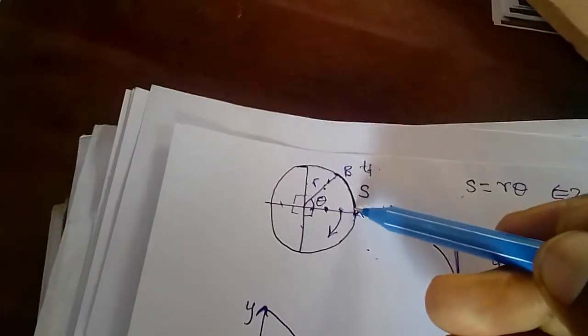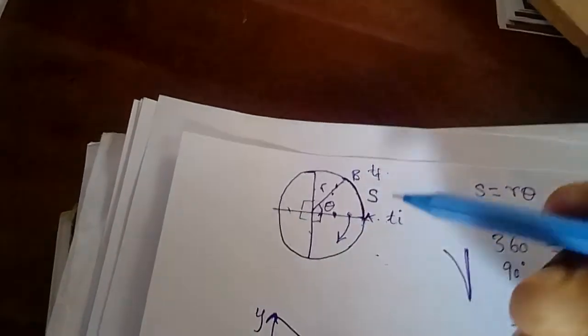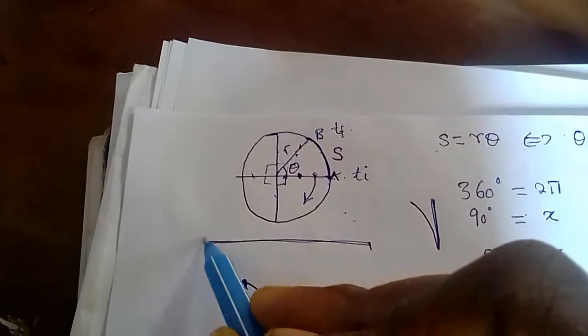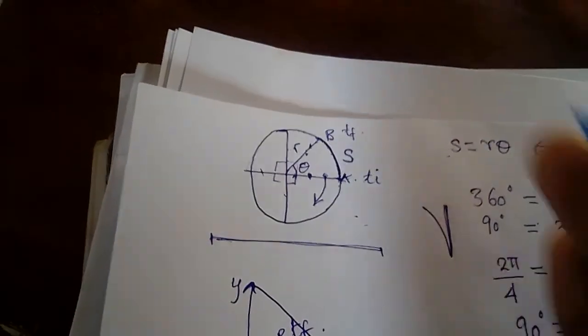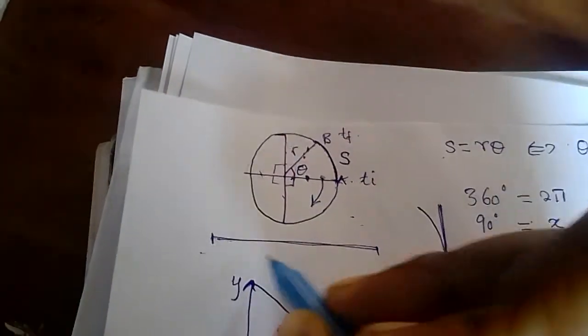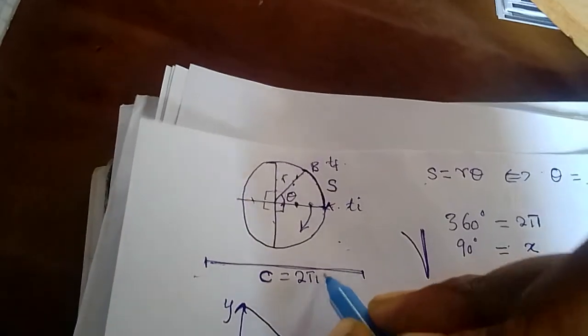In terms of circumference, even this circle might be circular at this point, but we can cut it and have a straight line or a straight wire, if it was in the form of a wire. And this distance here is simply equal to c, which is equal to 2 pi r.